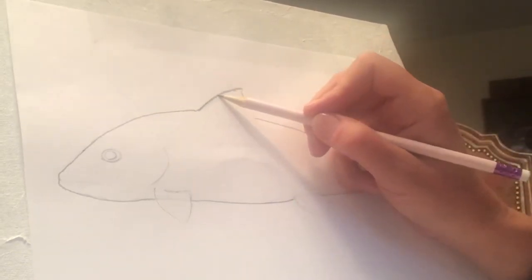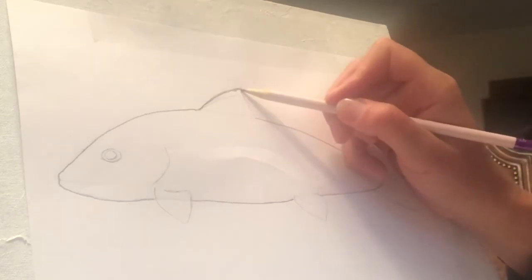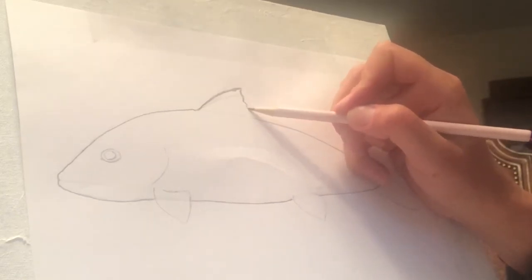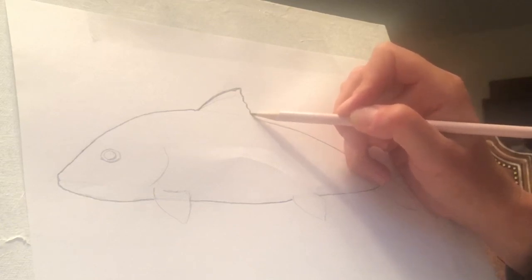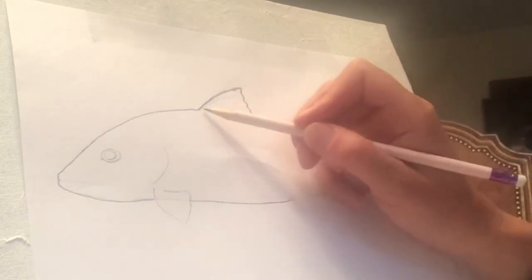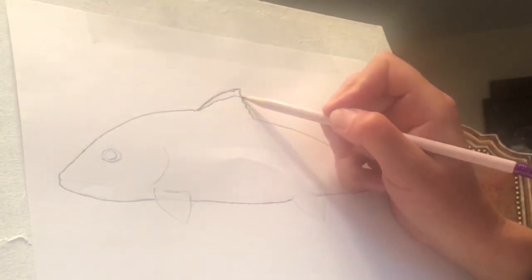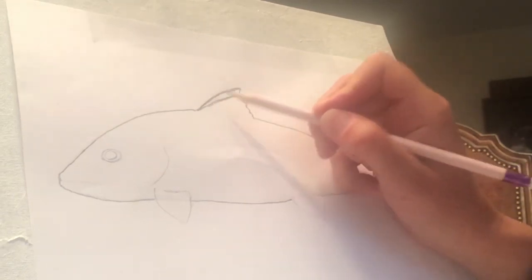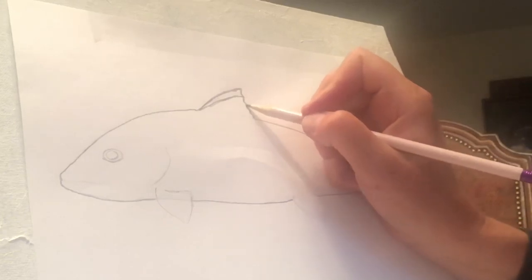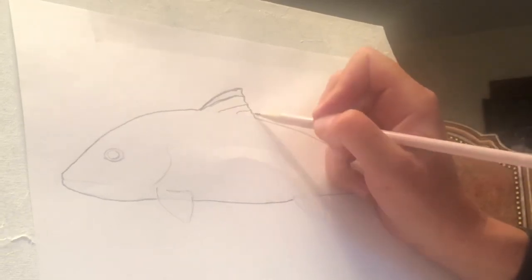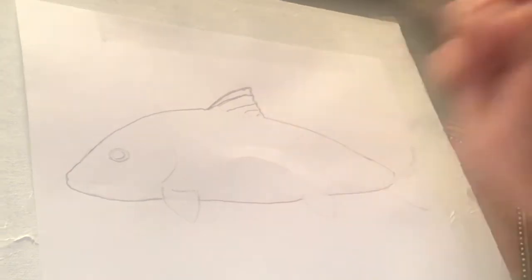So I'm going to make a little arch here, and then I'm going to come in and make little W's. And that leaves room for me to draw in the spines that gives that fin its strength. And then I can draw a spine back here and here and here.